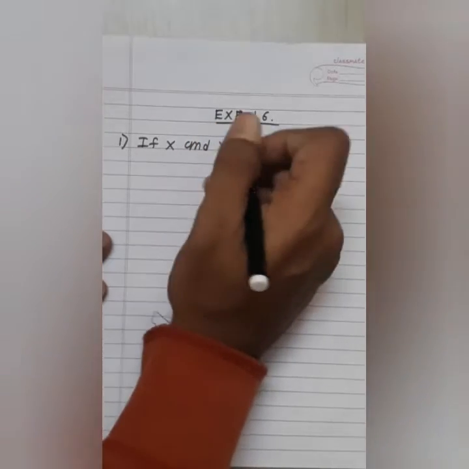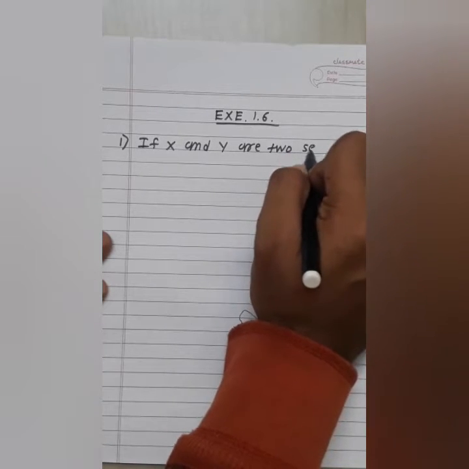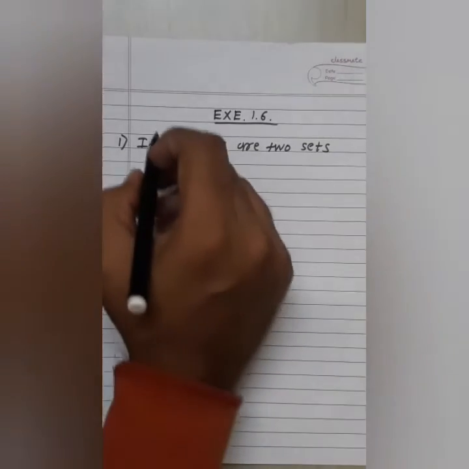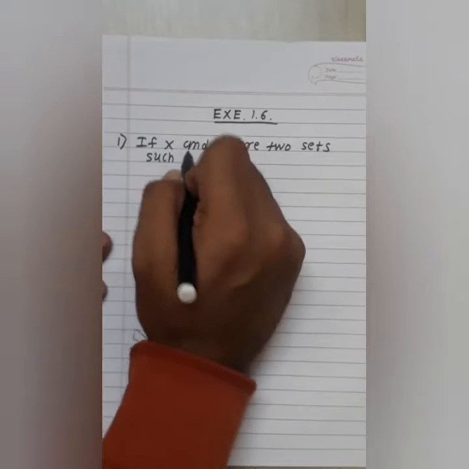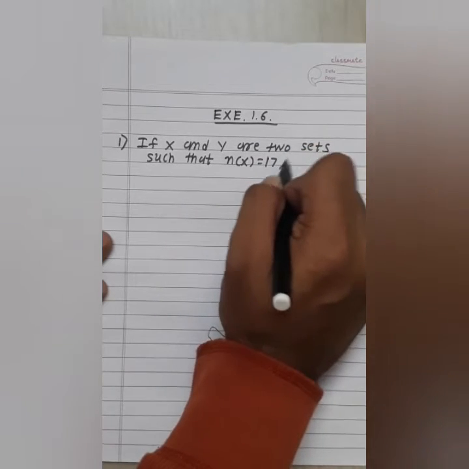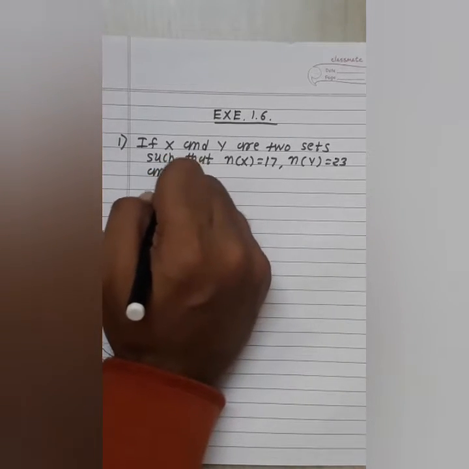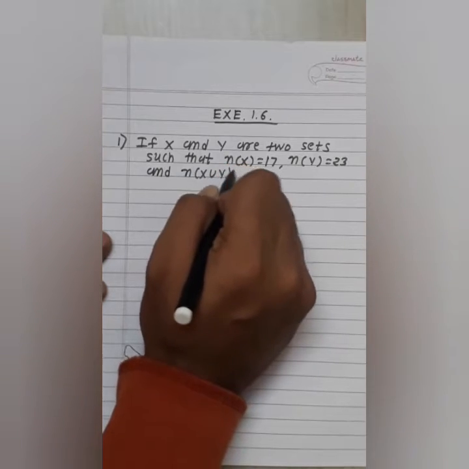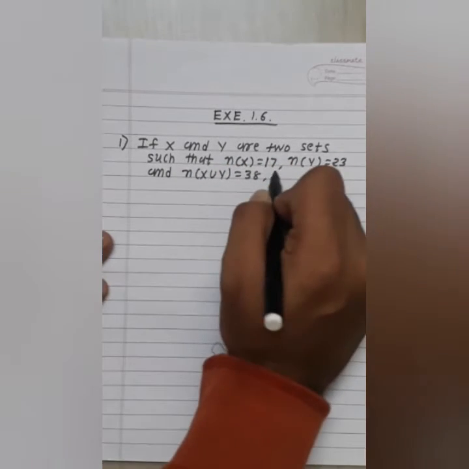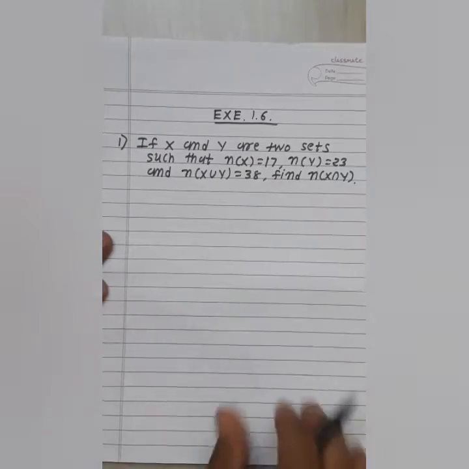First question: if x and y are two sets such that n of x is equal to 17, n of y is equal to 23, and n of x union y is equal to 38, find out n of x intersection y.